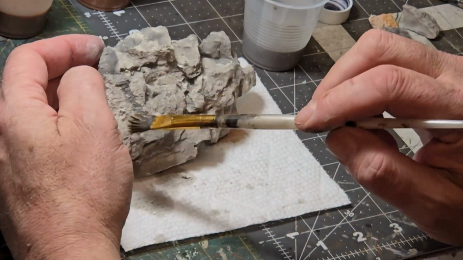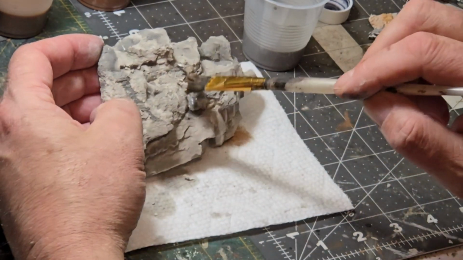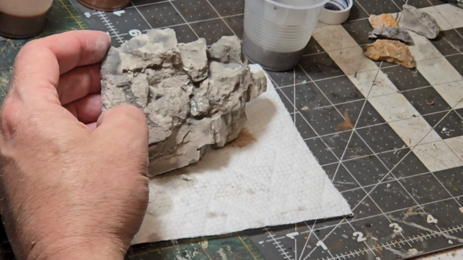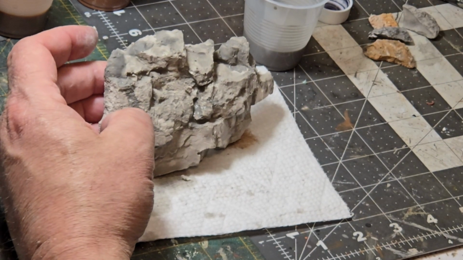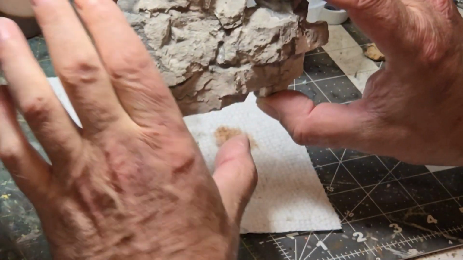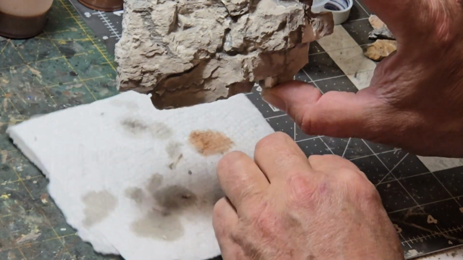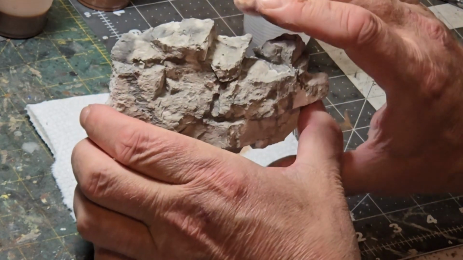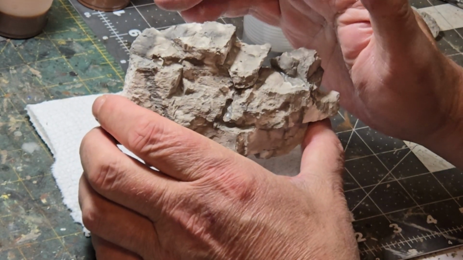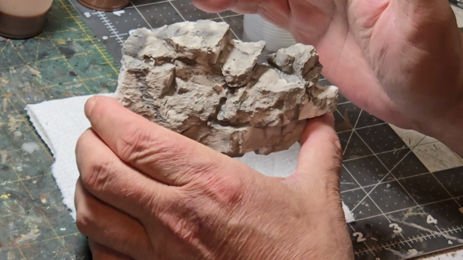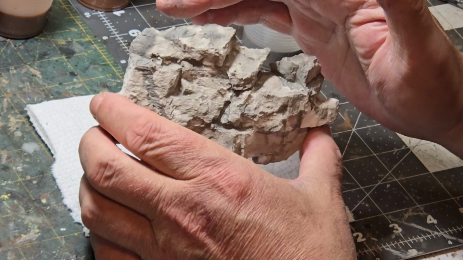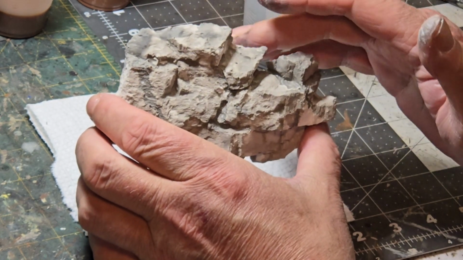Now to blend it in on the layout into the rest of the land that surrounds this formation. First of all, I'm going to stick it into the formation of plaster I already have out there. And then I'm going to fill in with a product called Sculptamold, which is like, I don't know, paper mache on steroids. And you're going to mix up a batch and use it kind of like glue to hold it in.